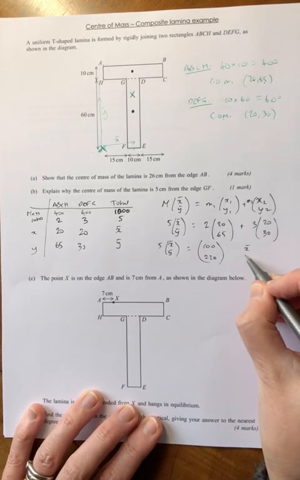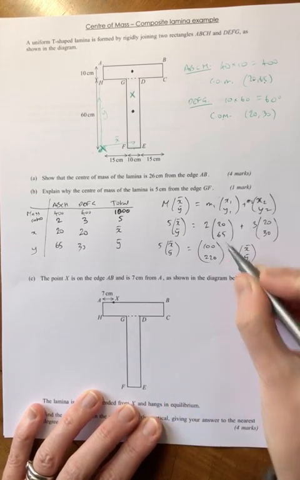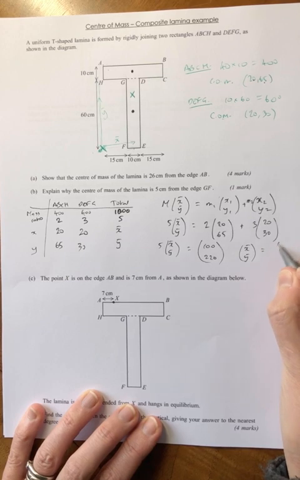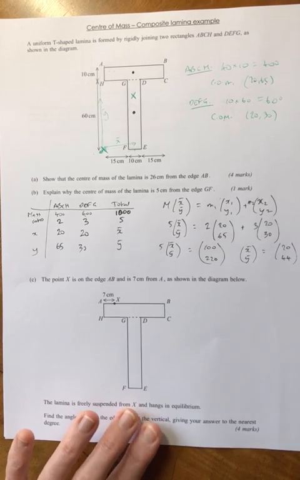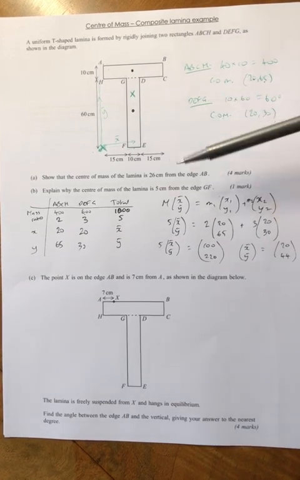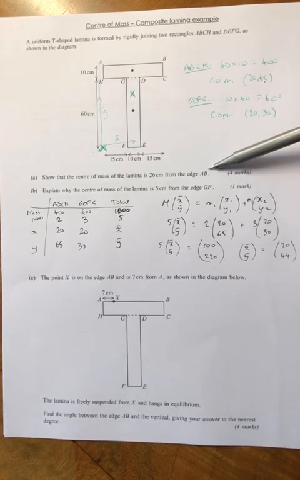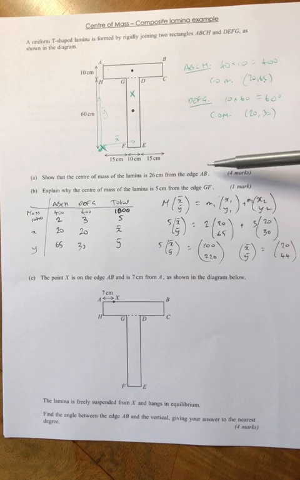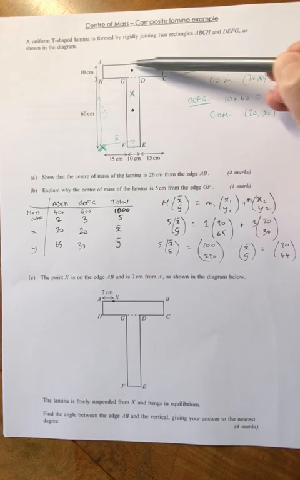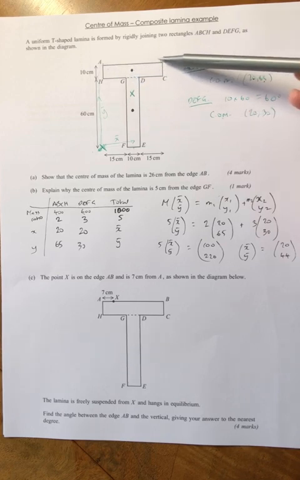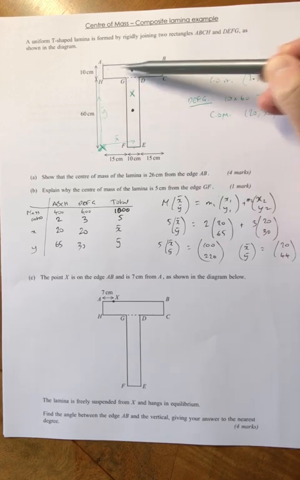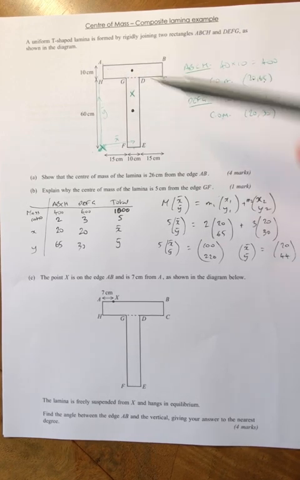So then x bar y bar, those two both divided by 5, so 20 and 44. So what I've done there, I haven't really looked at what the question was asking, have I? I've just found the centre of mass. It's wanting the centre of mass from the edge of AB. So AB is actually up here at the top. So from the edge of AB, the centre of mass, 26.